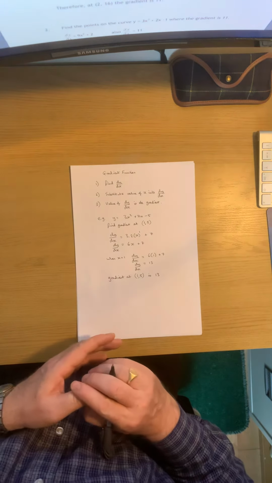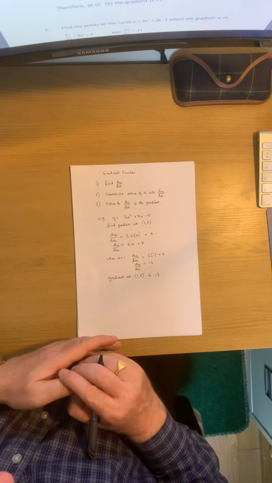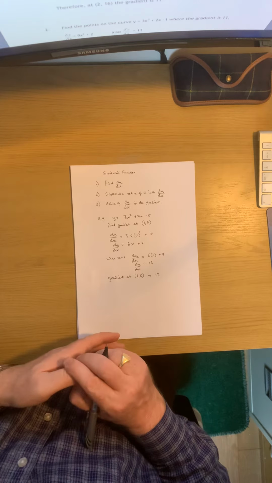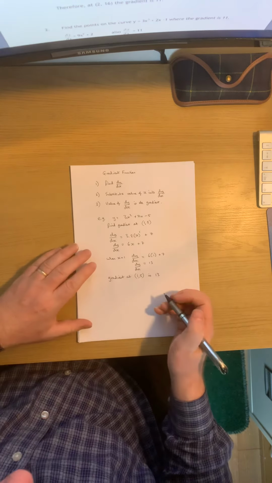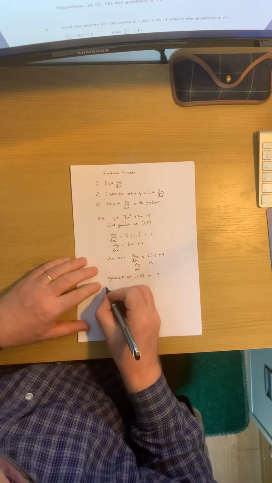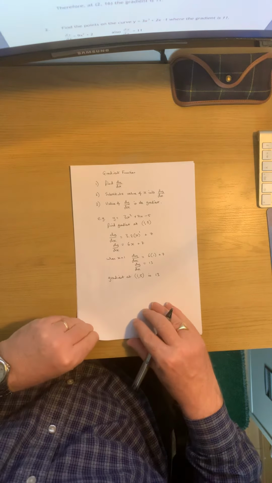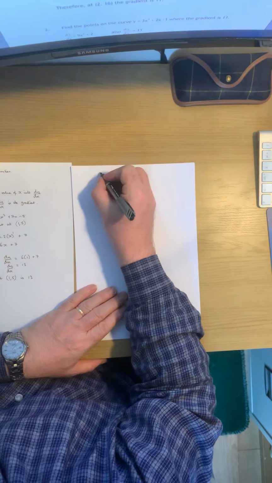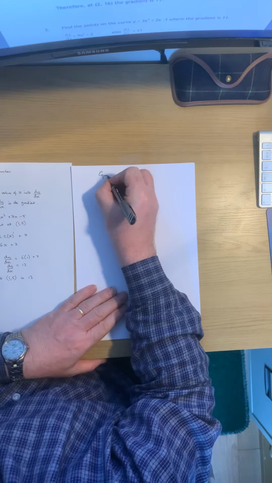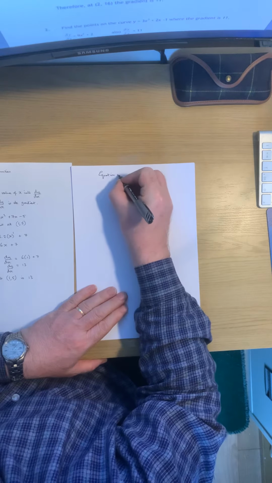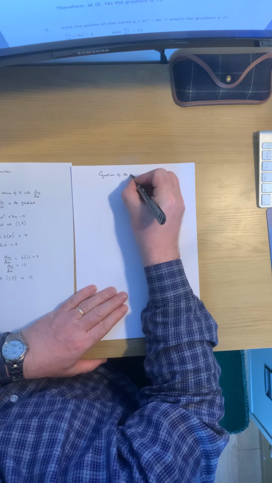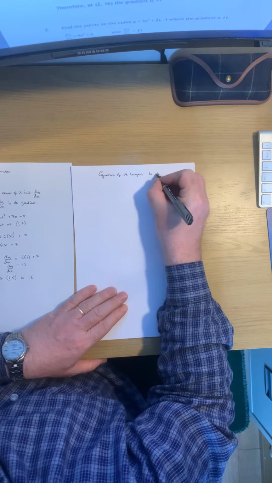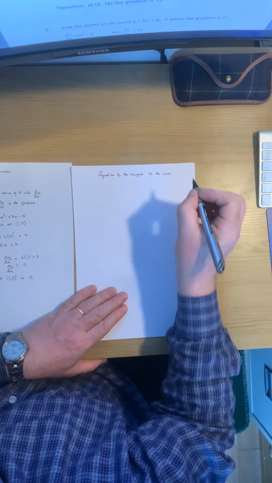Now we can actually use that to determine the equation of the tangent at the point 1, 5. So let's do that on another page. So the equation of the tangent to the curve. Well, how would we do that?